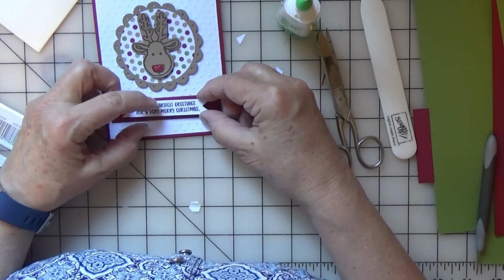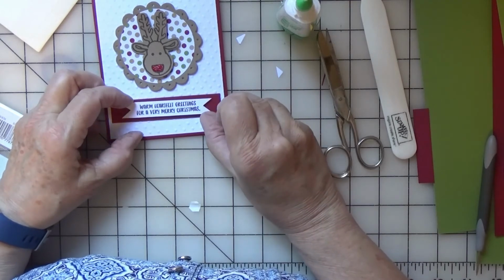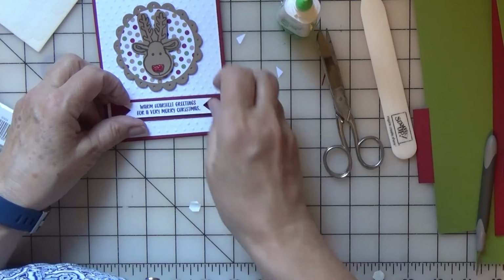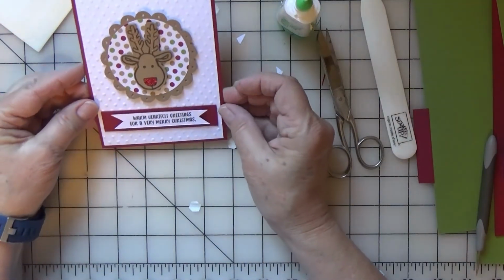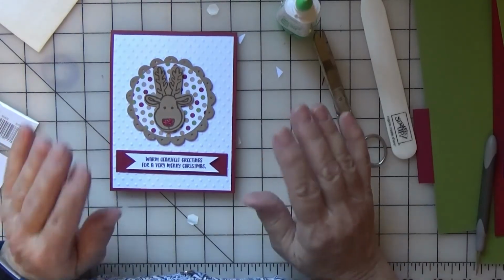People always say, well, you know, it's handmade, it's not supposed to be perfect. Well, you're supposed to put some effort into it and try to get it as good as you can. That's how I feel. Alright, so there it is. Almost done. I want something else on top.